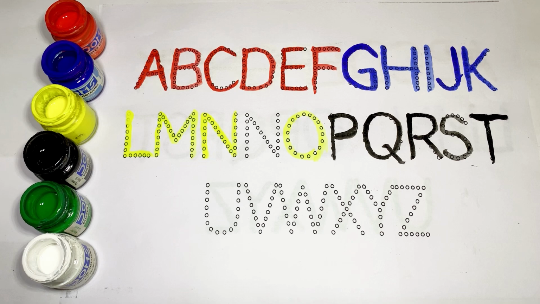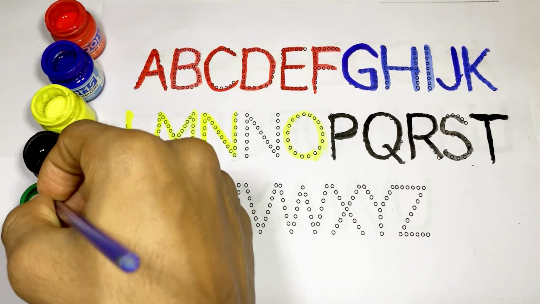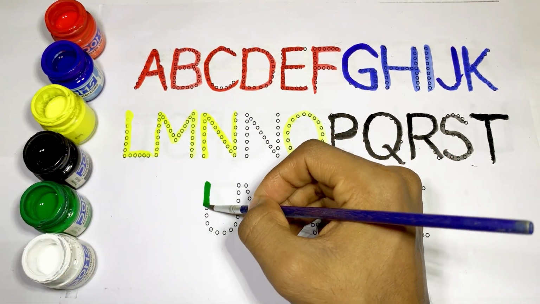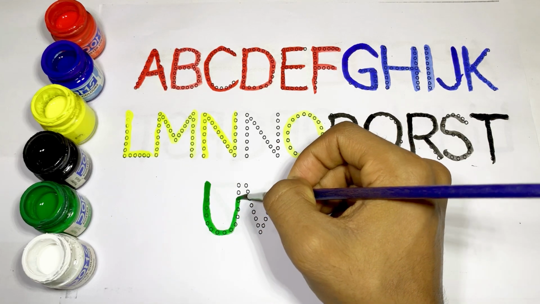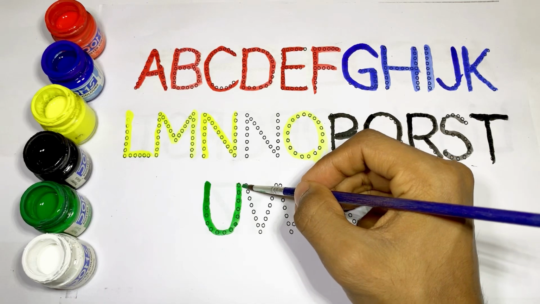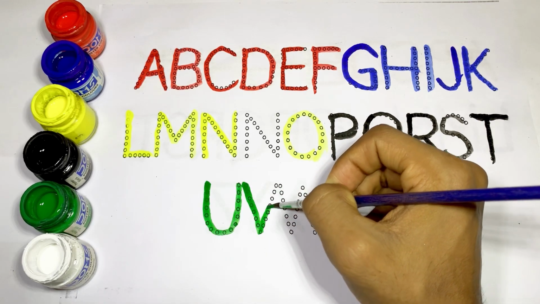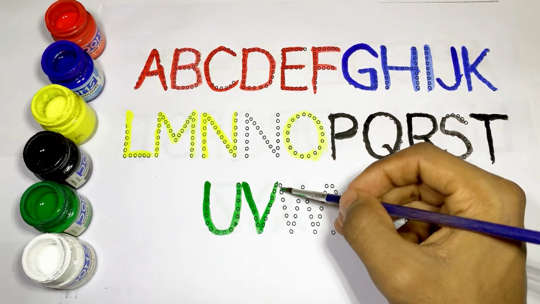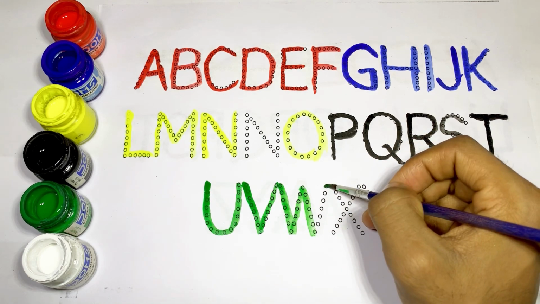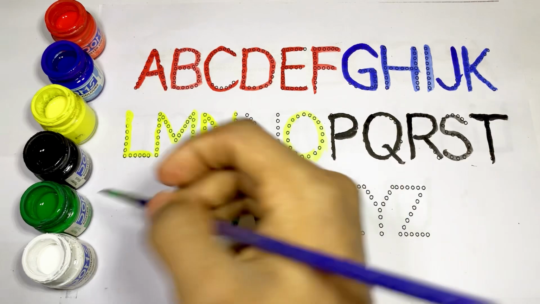Kids write a U. U for umbrella. U for uncle. And here is green color. Kids again use green color and draw V. V for van. V for vanilla. W. W for wallet. W for watch.